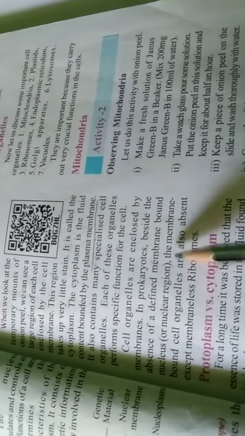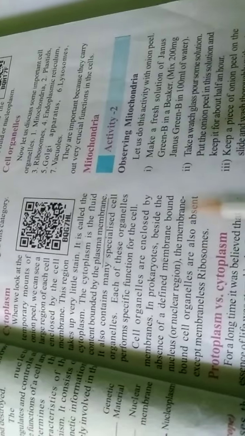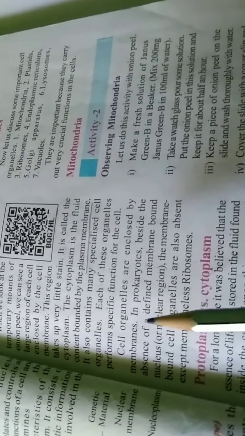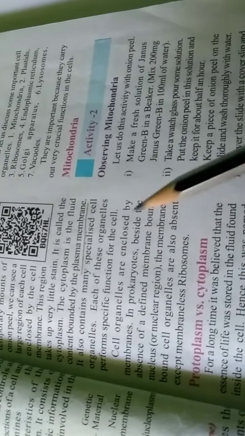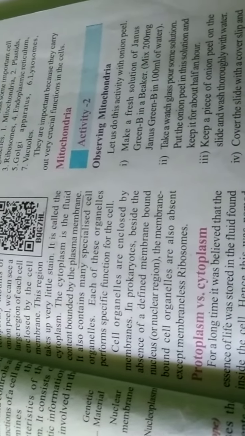So in prokaryotes, all the cell organelles do not contain any membrane around them, but in eukaryotes they contain a membrane, along with the nucleus also. But the ribosomes do not contain any membrane, whether in eukaryotes or in prokaryotes.